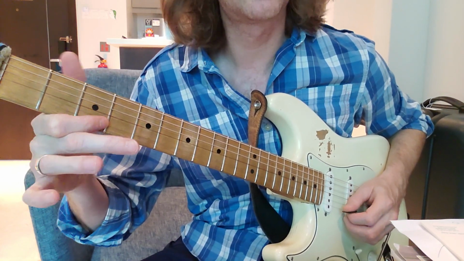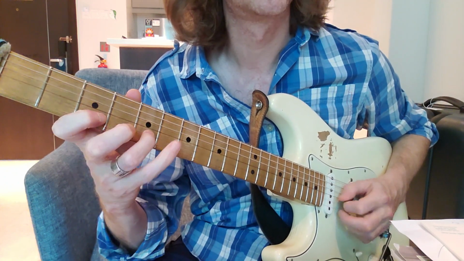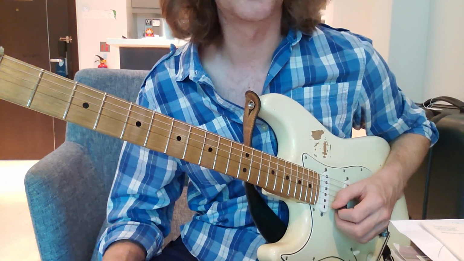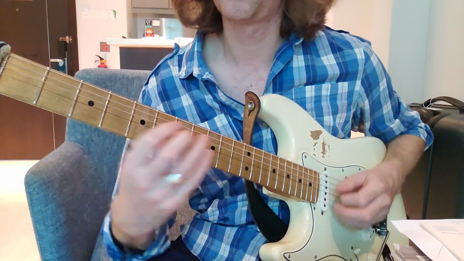It's got that flat 6. And people tend to use Dorian modes. If you compare it to Dorian mode, it's got a major 6. It's a bit happier sounding. Okay, we've got the flat 6 on.